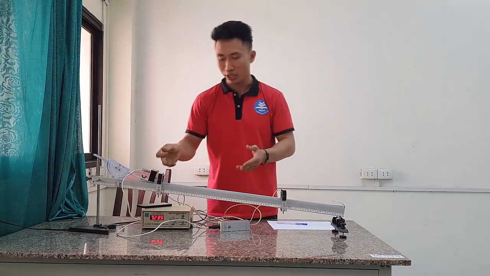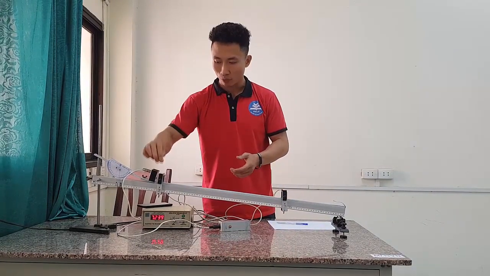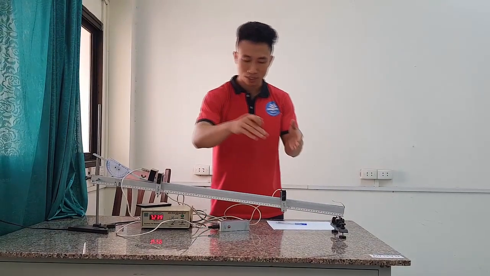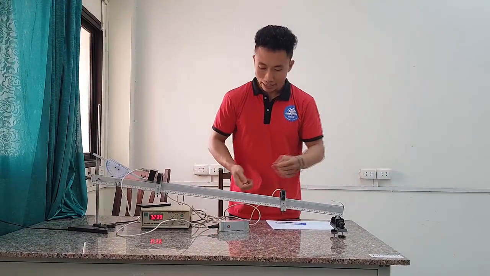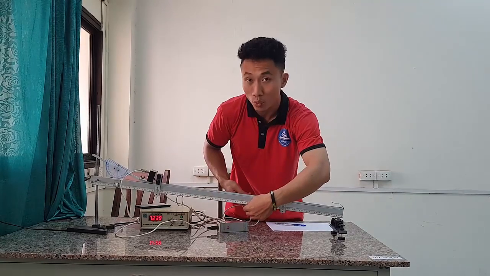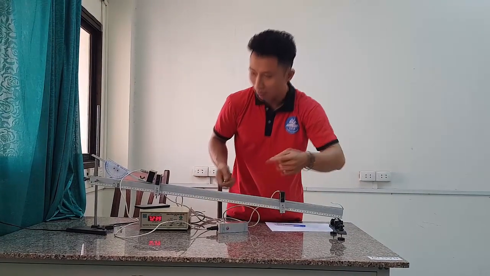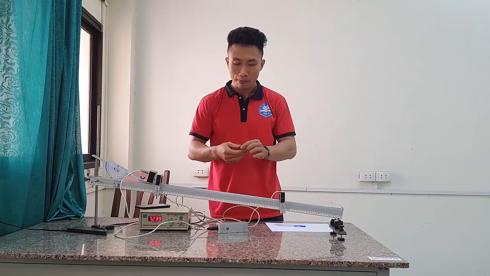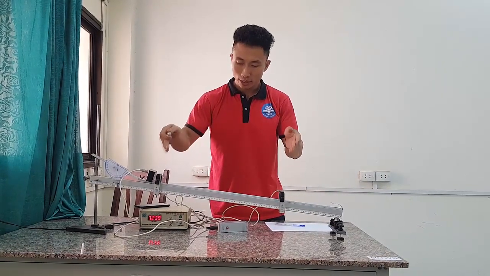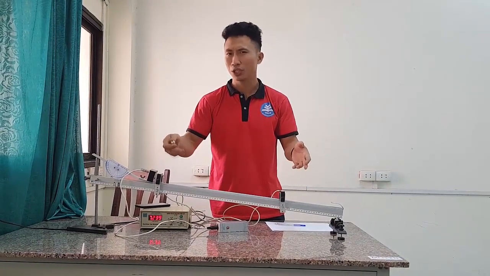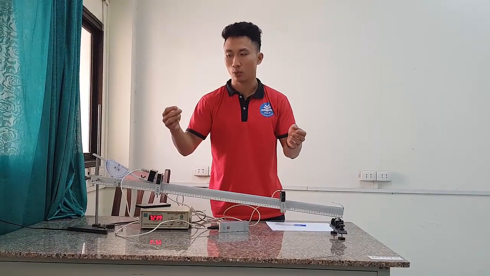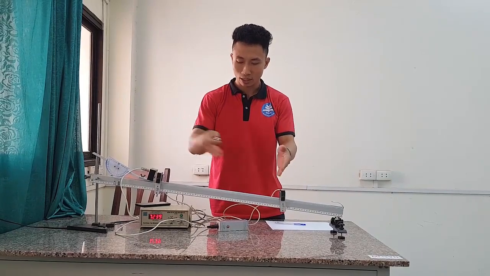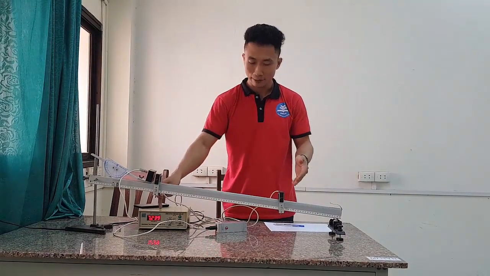Basically it measures the time the ball travels from the position of photogate A to the position of photogate B. Along the track we have a ruler which measures the length between the two photogates. So we read the length, which is the distance the ball moves during the time it reads here.